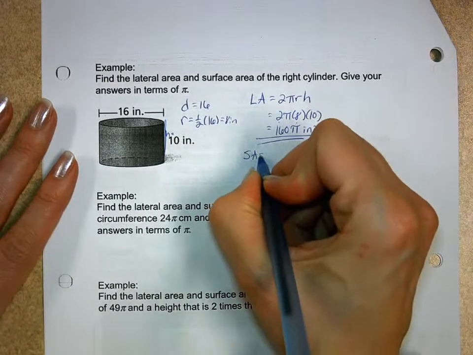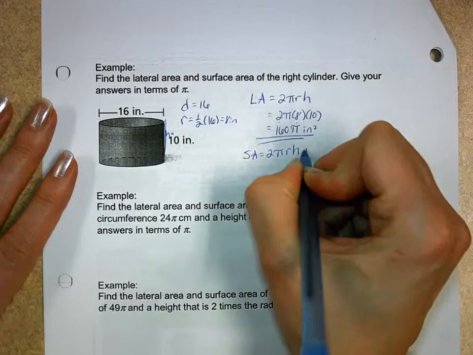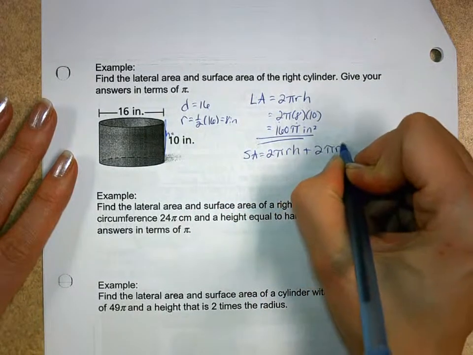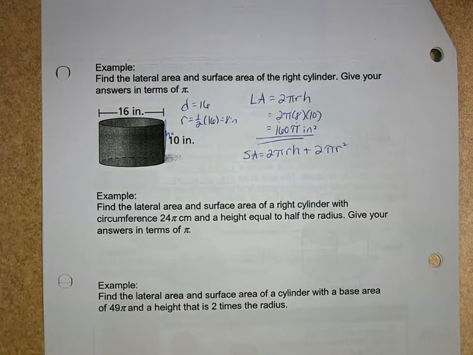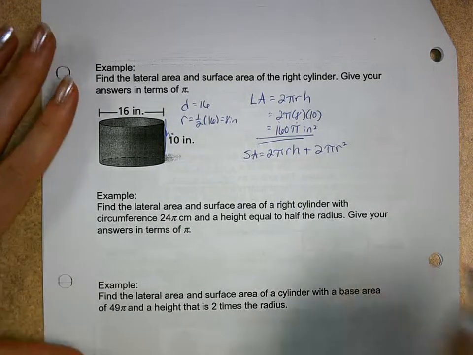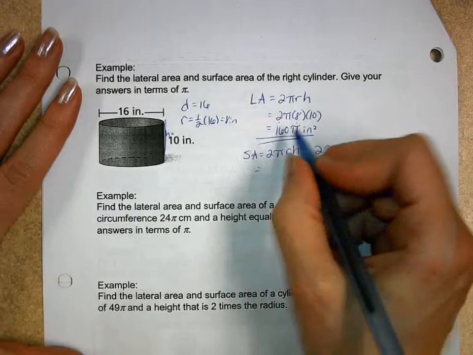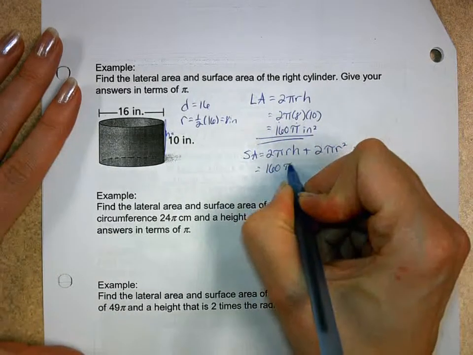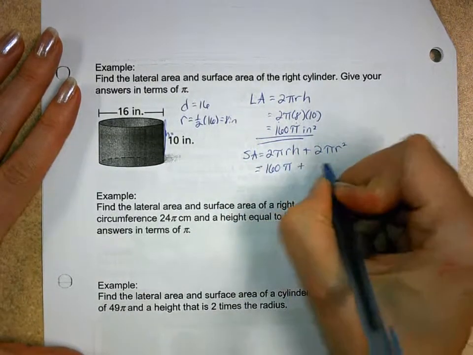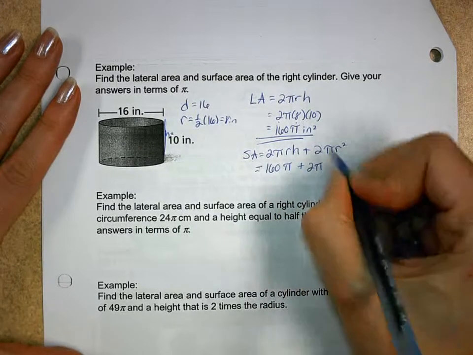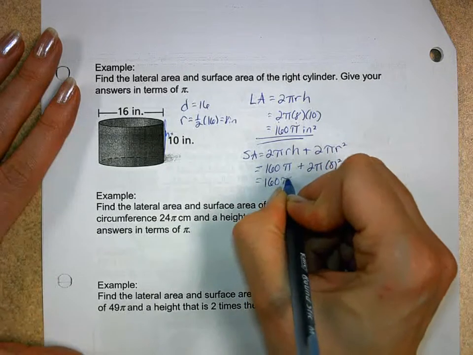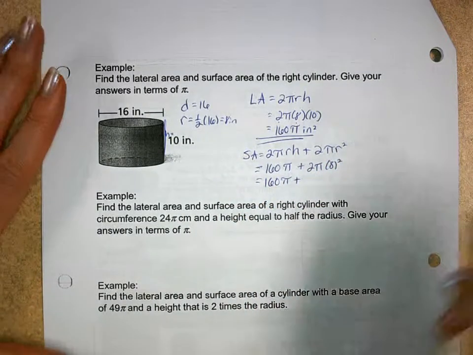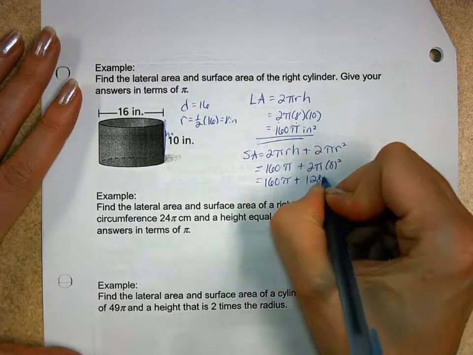Then we have our surface area. It's just our lateral area plus 2 times the area of our circle, so pi r squared. Again, we can plug it in. We have 160 pi. And then I plug in my value for the radius, which is going to be 8, and that's 8 squared. So I get 160 pi plus 8 squared is 64, so it's going to be 128 pi.